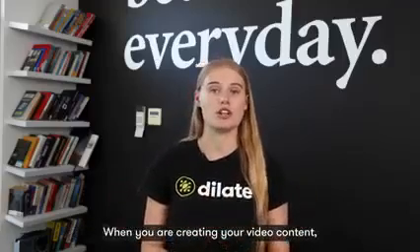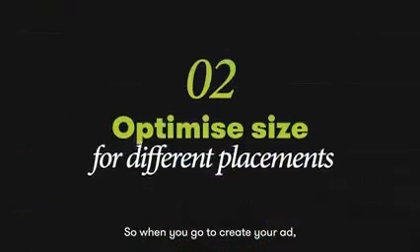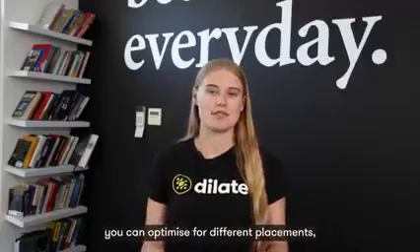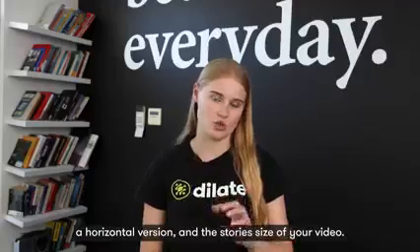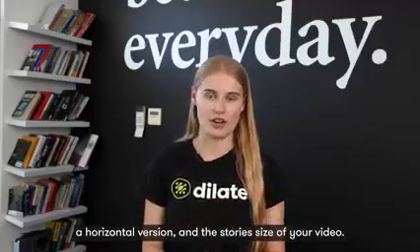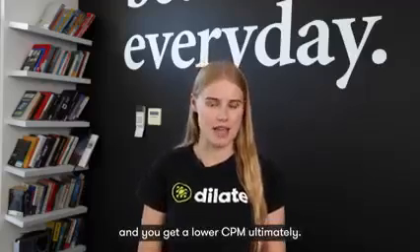When you are creating your video content, you need to make sure you're capturing a number of different sizes. So when you go to create your ad, you can optimize for different placements. So you need to make sure you have a square version, a horizontal version, and a story size of your video. This will make sure that you get optimal ad performance and you get a lower CPM ultimately.